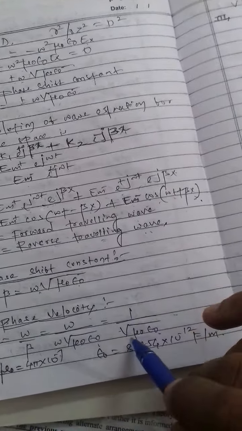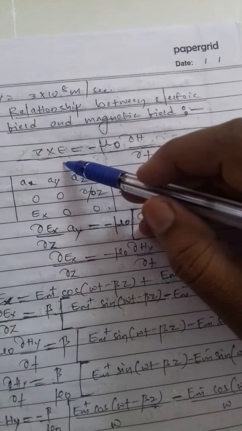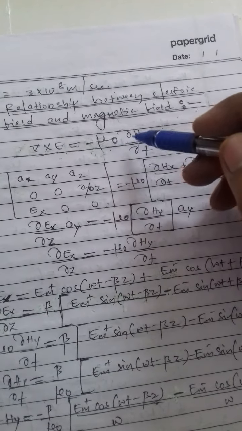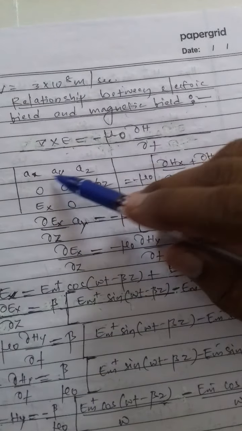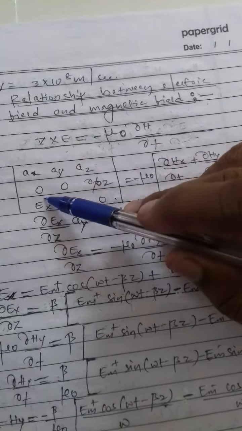Now the relationship between the electric field and the magnetic field. Del cross E is equal to minus mu naught dou H by dou t. Del cross E is the determinant of Ax, Ay, Az, dou by dou x, dou by dou y, dou by dou z, and Ex, 0, 0, which is equal to minus mu naught into bracket of dou Hx by dou t, dou Hy by dou t, dou Hz by dou t. So dou Ex upon dou z into Ay is equal to minus mu naught dou Hy by dou t into Ay. Dou Ex upon dou z is equal to minus mu naught dou Hy by dou t.